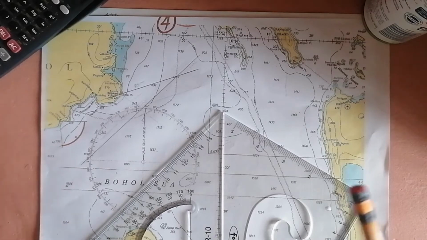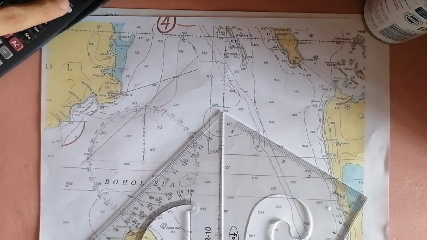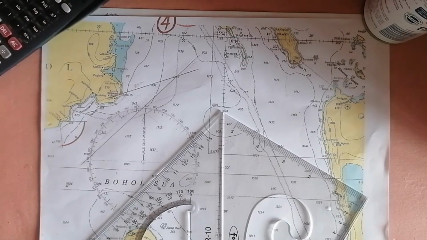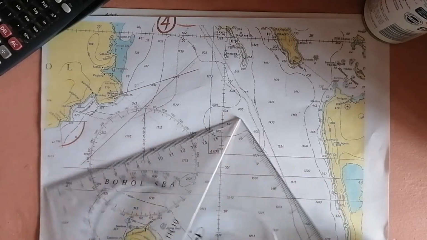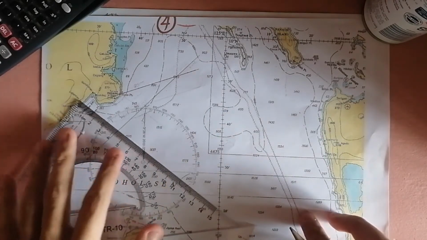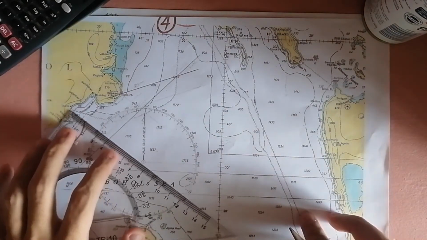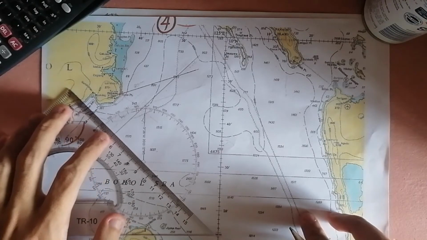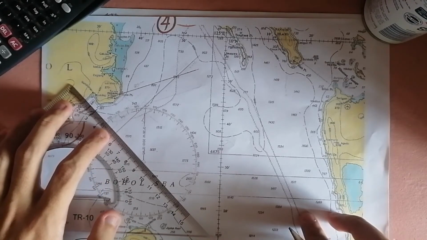So 225 plus 90 will have 315. So that will be its bearing after an hour. So we have 315. This is 315 here.